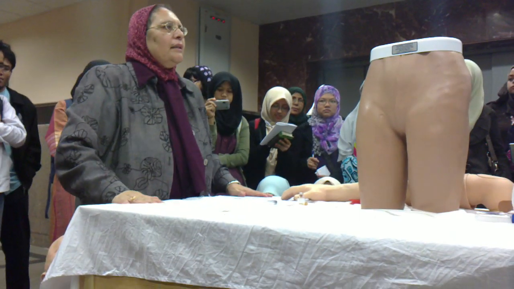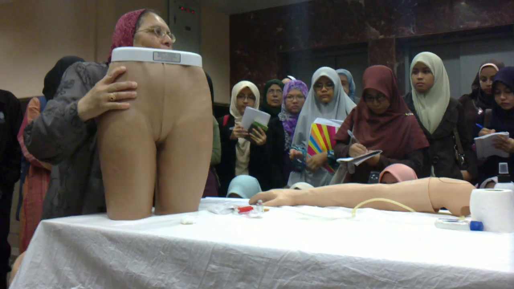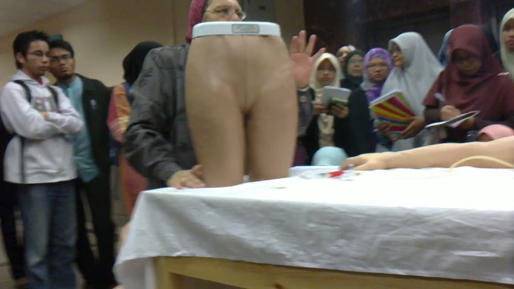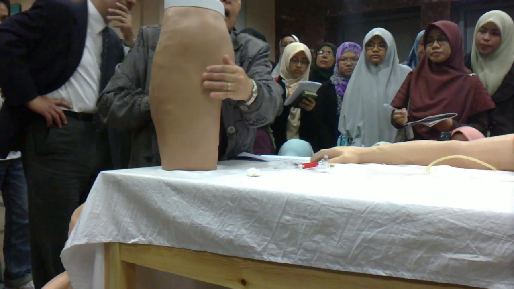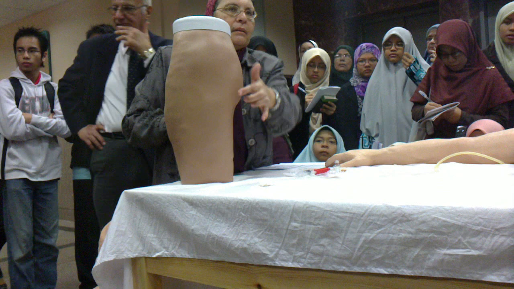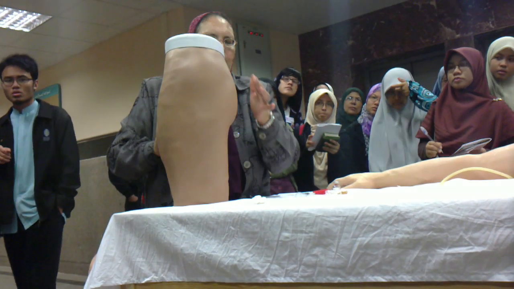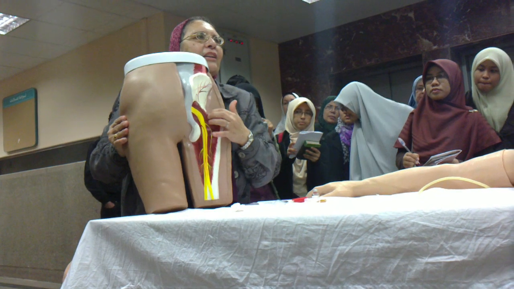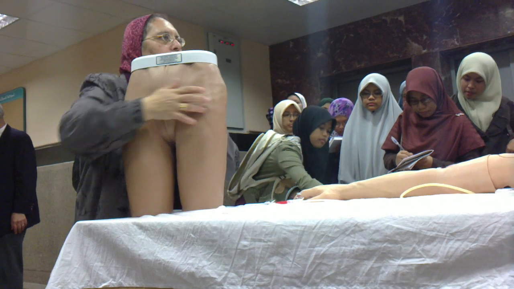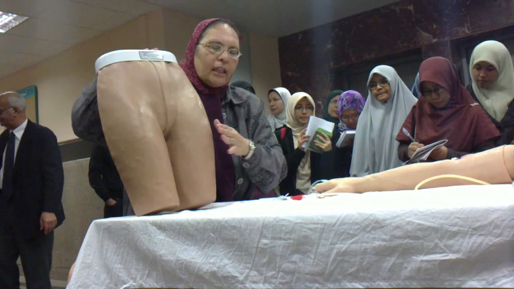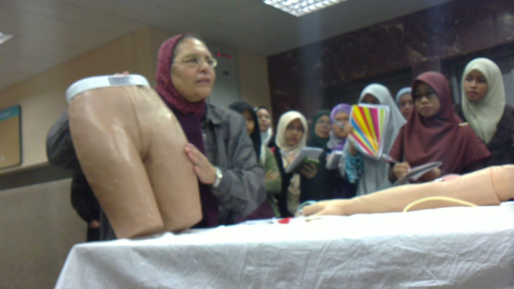Now, how would you perform an intramuscular injection? And what are the sites for intramuscular injection? The sites are the upper lateral quadrant, like this. This is 4 quadrants, the upper lateral quadrant, so as not to injure the sciatic nerve, okay? Or the anterolateral aspect of the thigh, like this.